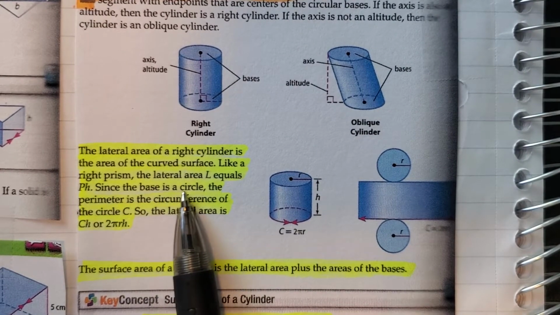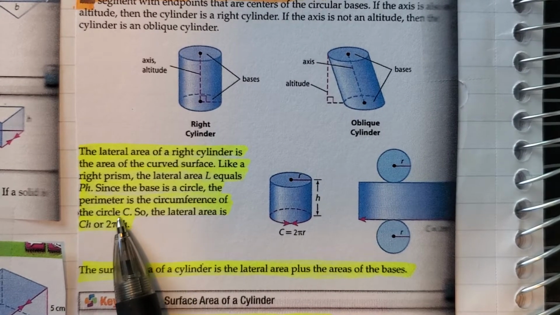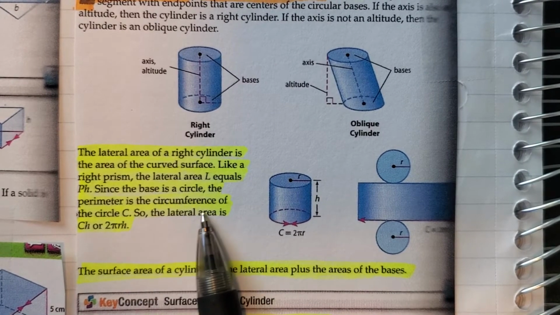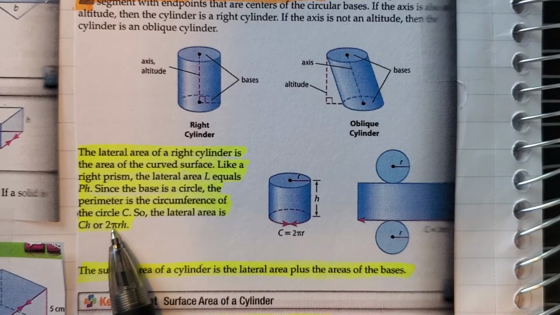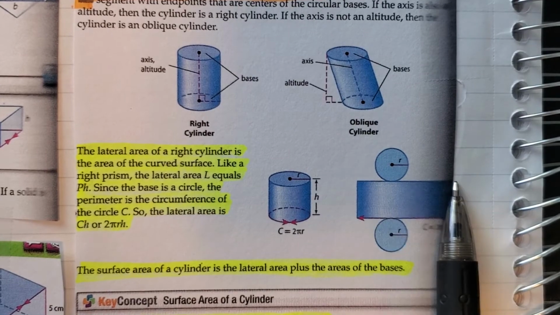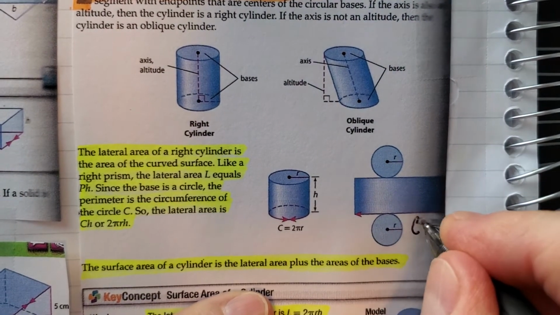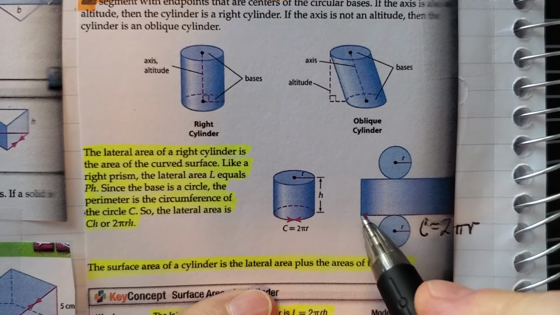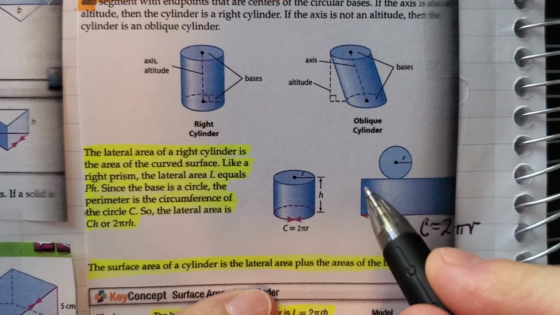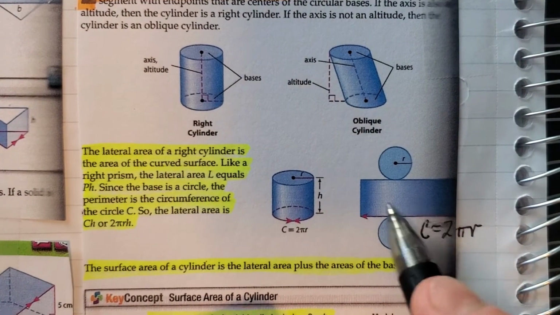Since the base is a circle, the perimeter is the circumference of the circle, or C. So the lateral area is C times the height, or 2 pi r times h, because the distance across here is 2 pi r. That's the circumference right here. Circumference equals 2 times pi times r. That's this length of the rectangle times your height. Okay? And that's how you'd find the lateral area.